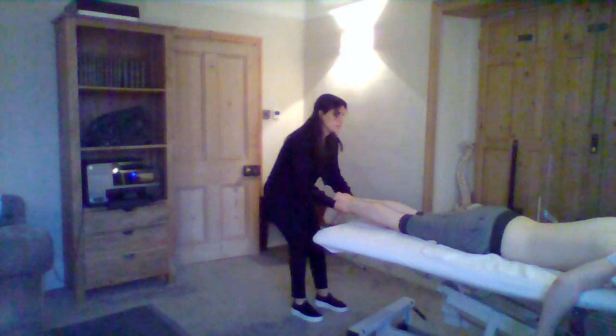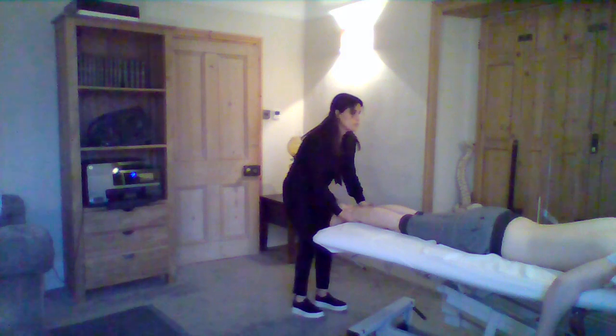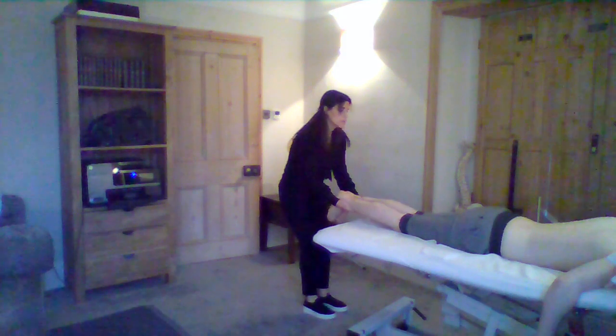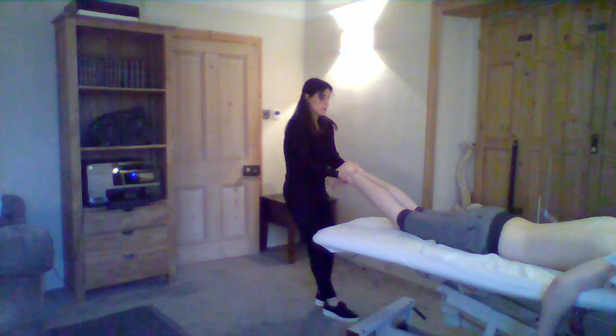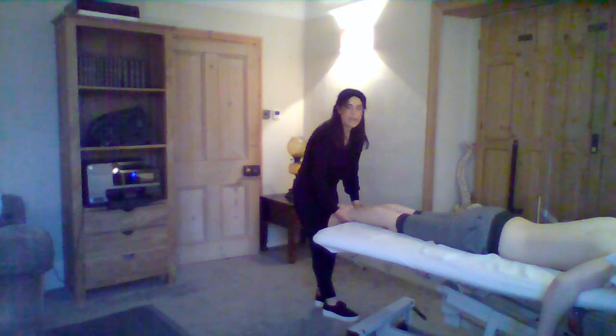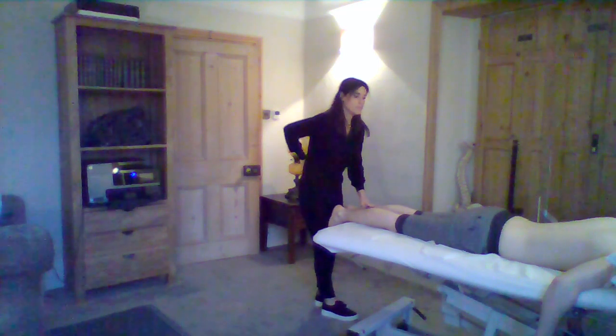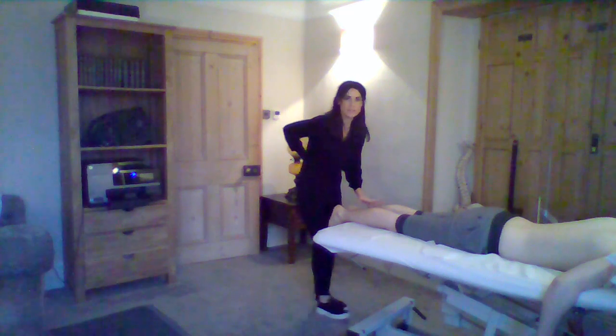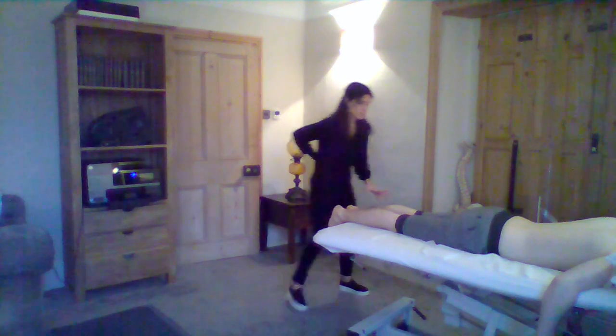We could go to the passive lumbar extension test. So what I'm going to do, Charles, is lift your legs and then pull gently. We'll be lifting about 30 centimetres and then gently pulling. If there was any severe pain or heaviness experienced, that would be a positive test.